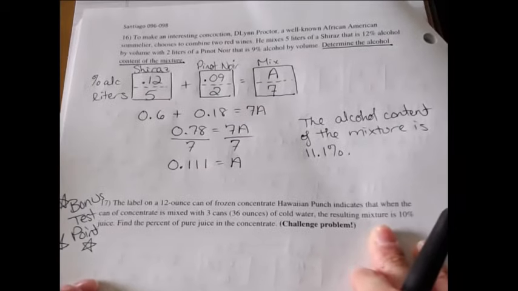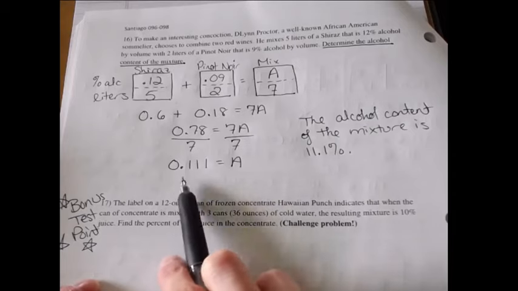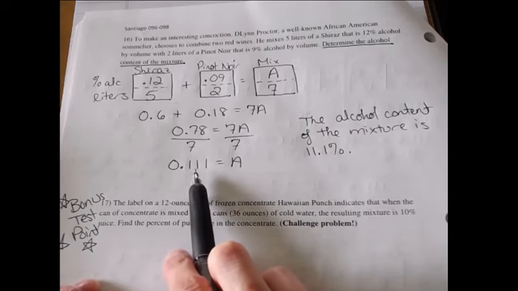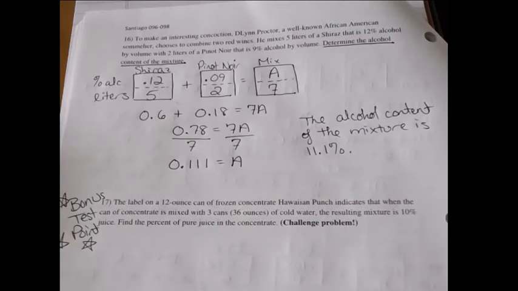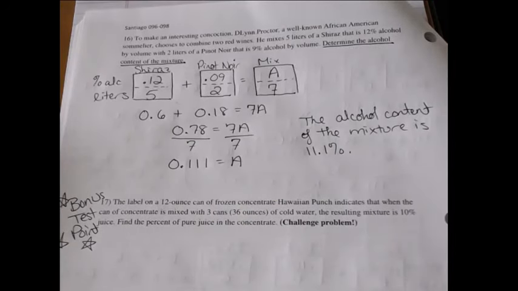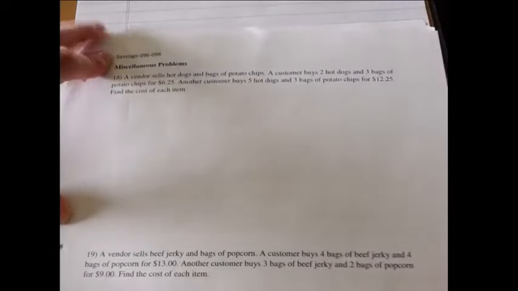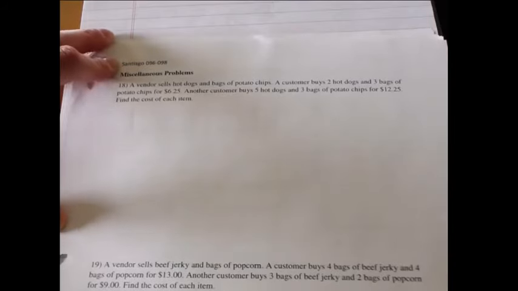Hyder, you asked another good question. Once our answer is 0.111, remember, we want the percent of alcohol. So yes, you multiply by 100. Good. Beautiful. Let's keep going. We are almost done with the notes. We only have 2 pages left.